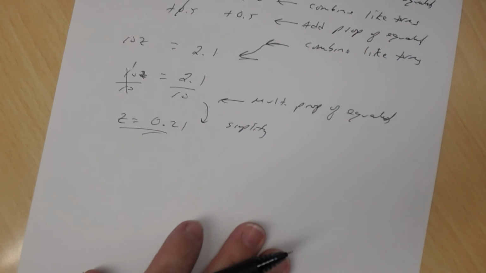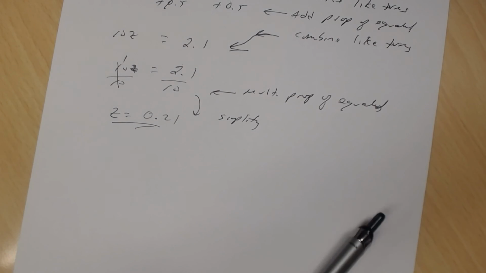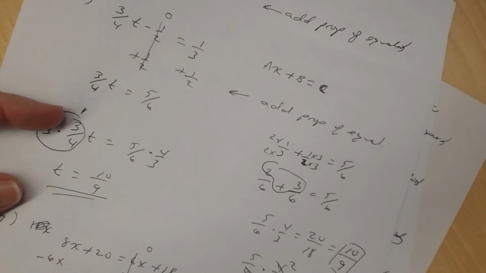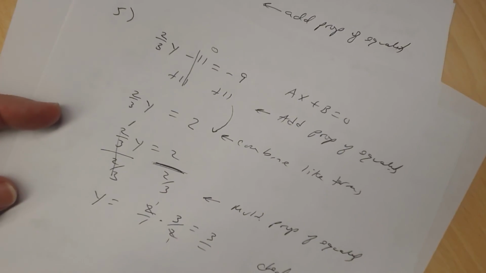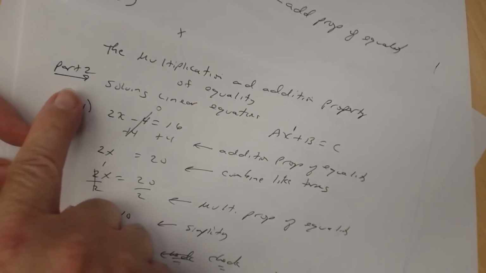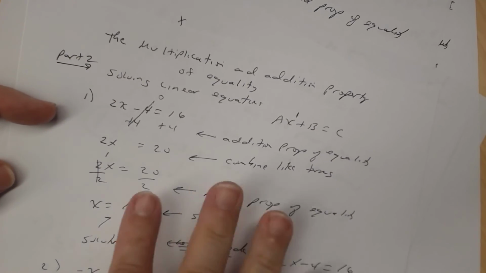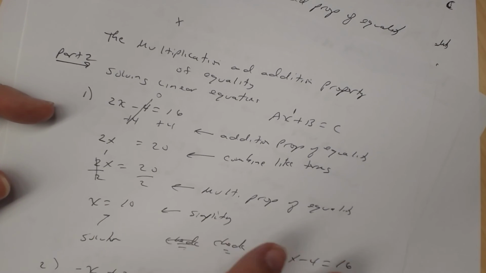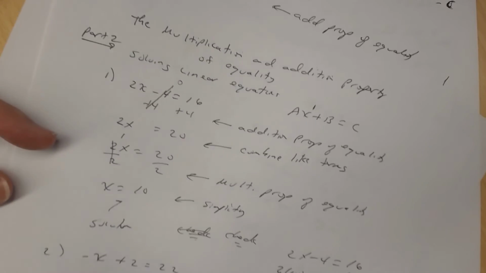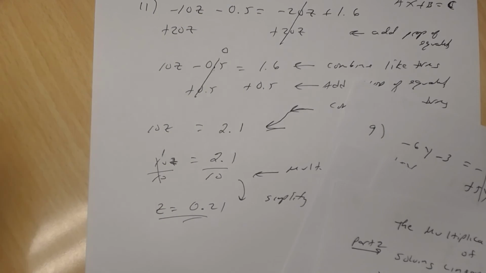All right, so that should take care of this part of the lesson on solving linear equations. The next lesson we're going to do some more solving linear equations. This was part 2, so the next one will be part 3. It will be very similar, but it will be a mixture of equations. All right, so that will take care of this lesson.